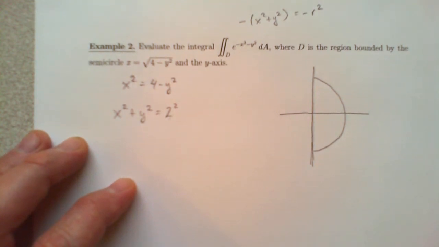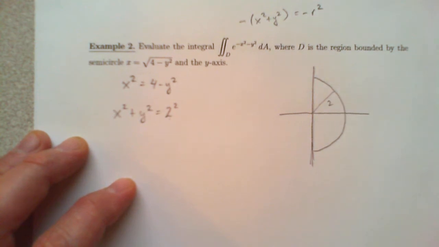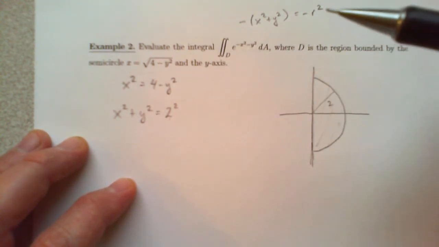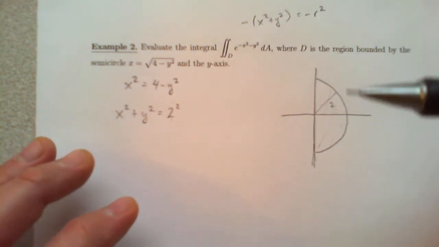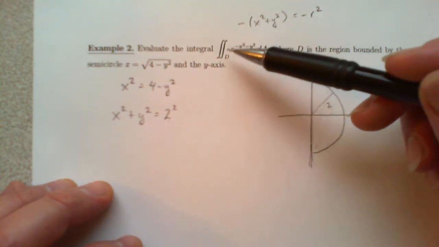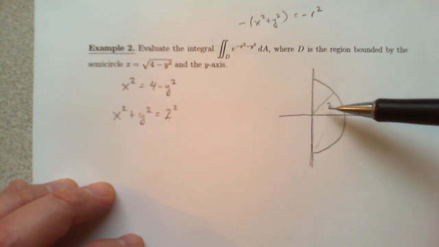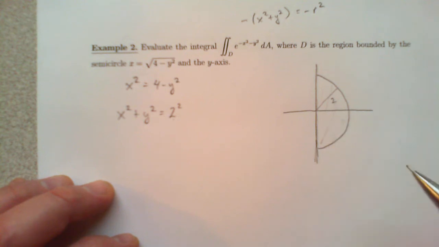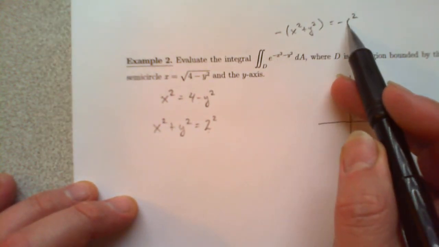And it's bounded by the y-axis, so then it must be this thing right here. So that's the circle. The radius here is 2. We need to integrate over this region right here. The function is up in the air, and the surface is in the air, this surface right here. We want to know the volume in this situation of that function over this region. Okay, so as mentioned, that's e to the negative r squared.